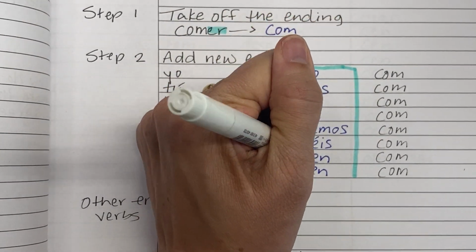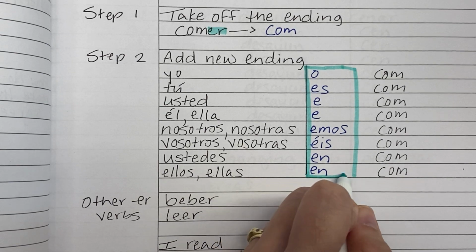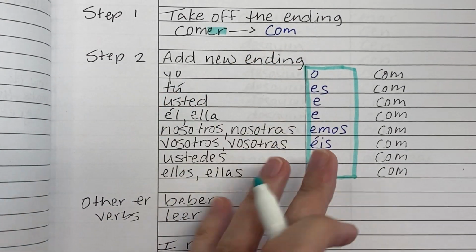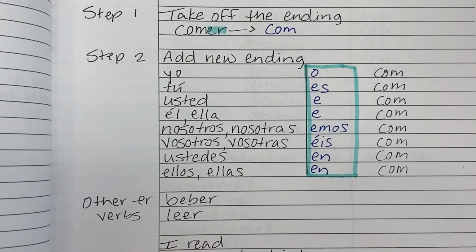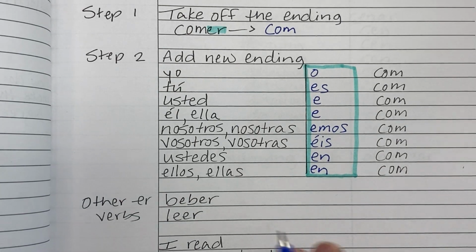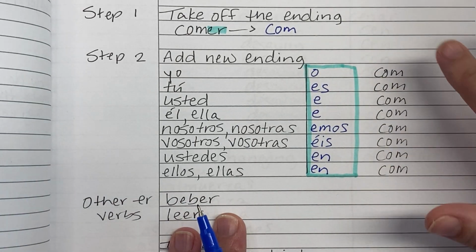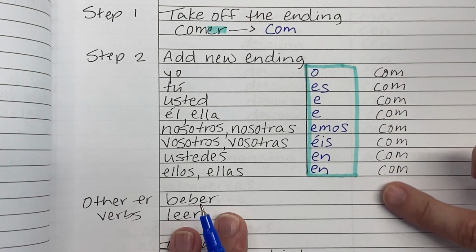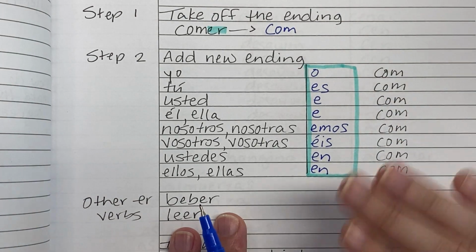Notice that they are very similar to the AR verb endings that we learned before. It's just that instead of A's, it's E's now, right? So I've already done the first step for us. We're going to practice with the verb comer. I've already taken off the ending for us, and I just have the stem here just to speed things along.